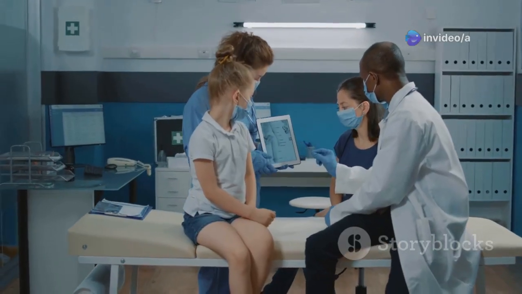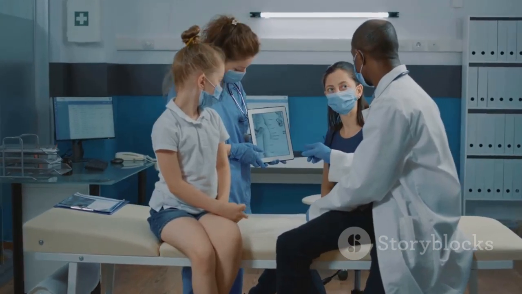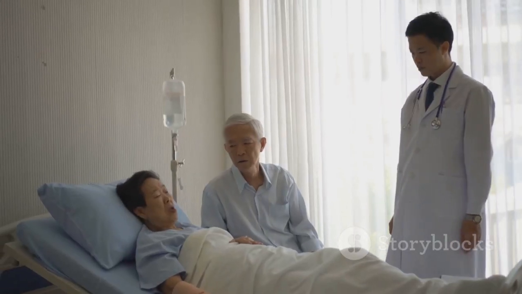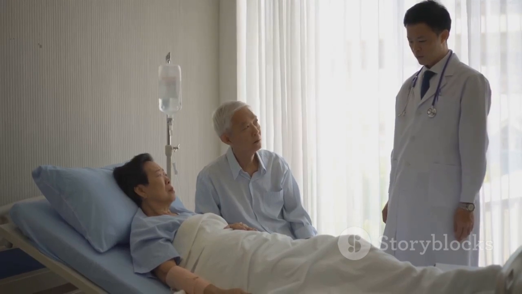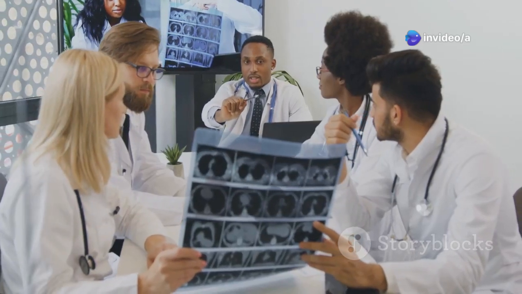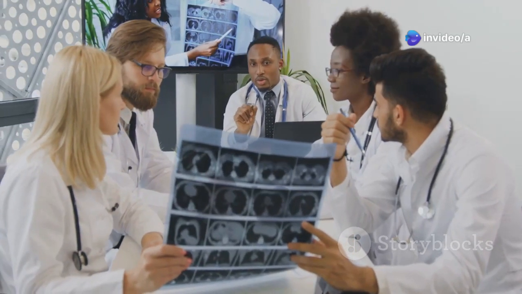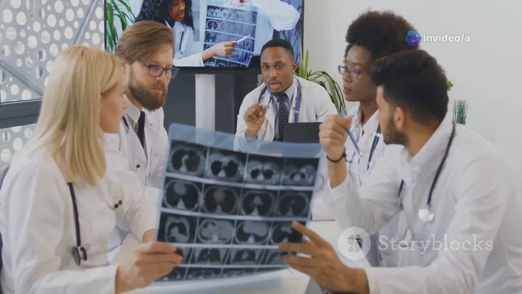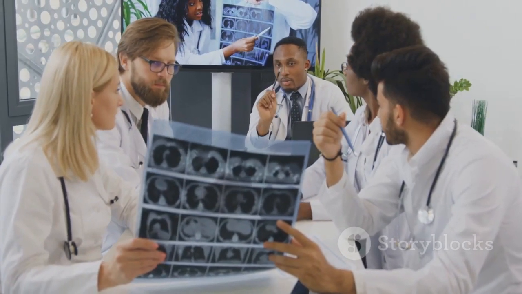Vasculitis can affect anyone, regardless of age, gender, or ethnicity. While it is relatively uncommon, it can have significant impacts on a person's health and well-being. Understanding the basics of vasculitis, including its types, symptoms, and treatment options, is crucial for early detection and management.